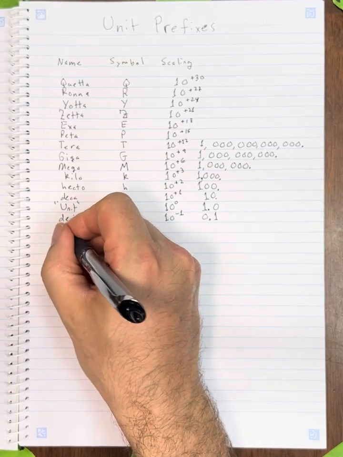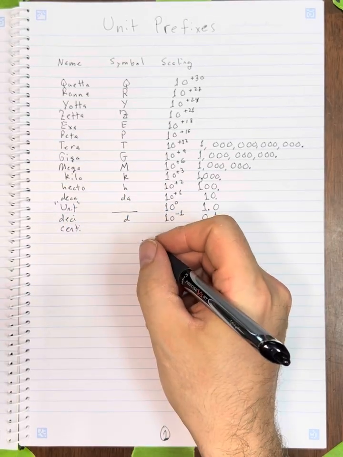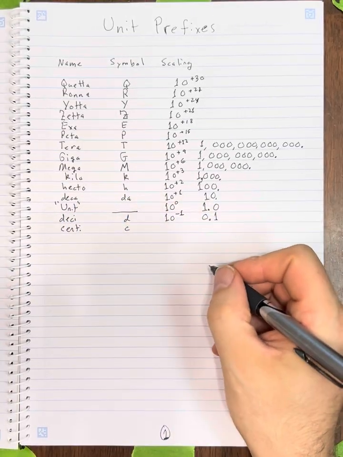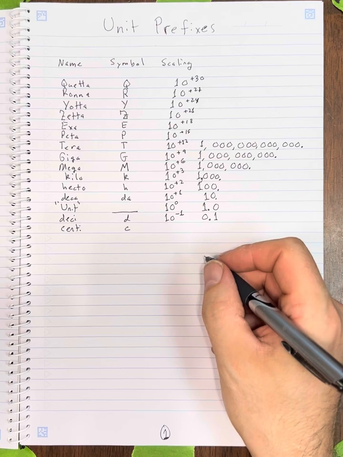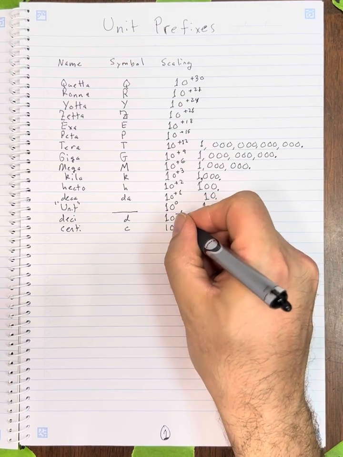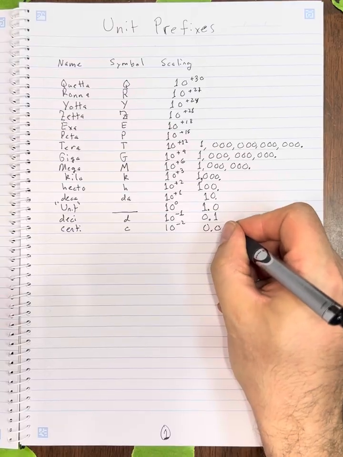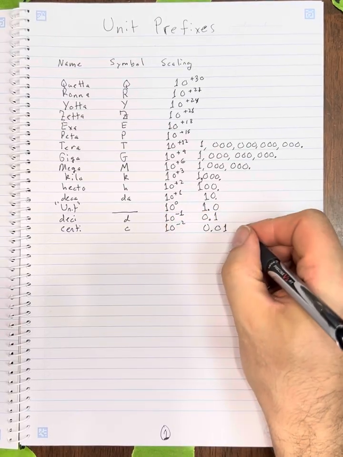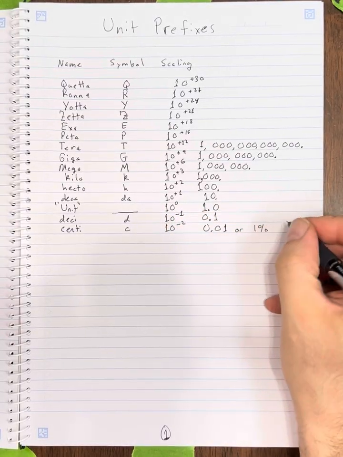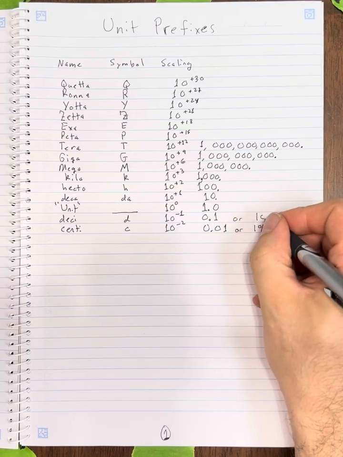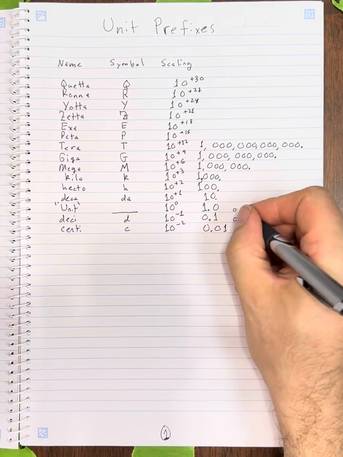Okay, so let's go down in terms of size. So below deci is centi. Like centimeter, that's just C. And that is 10 to the minus 2. So that is 0.01, or 1%.